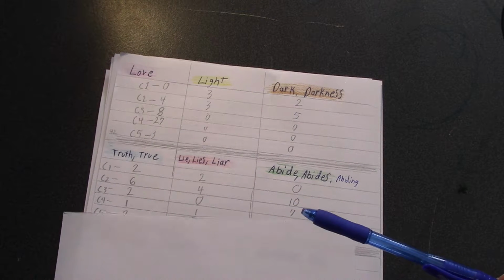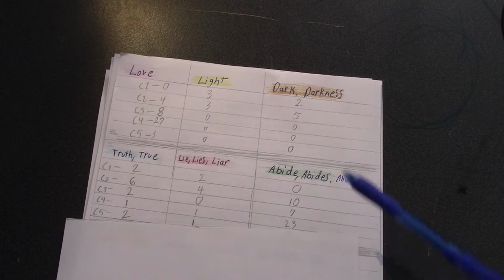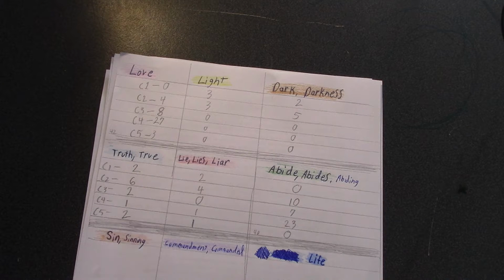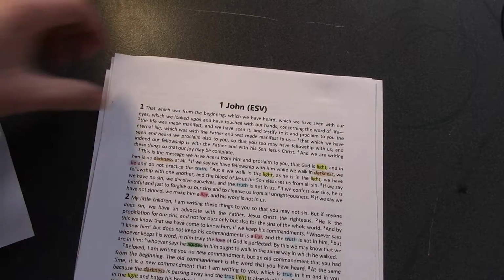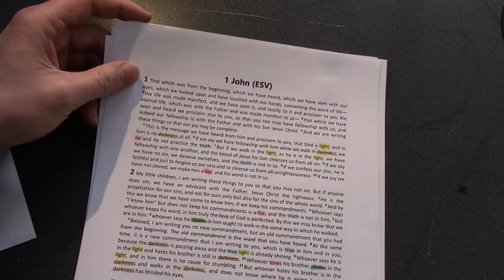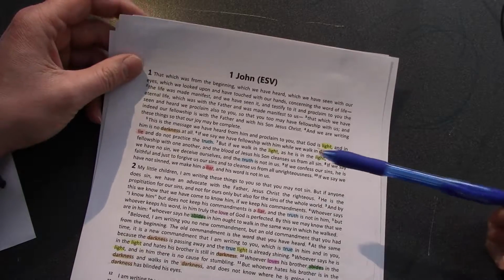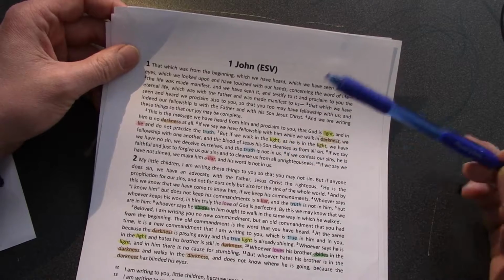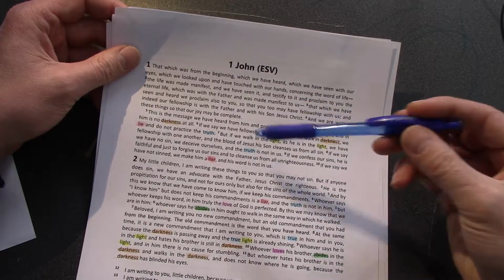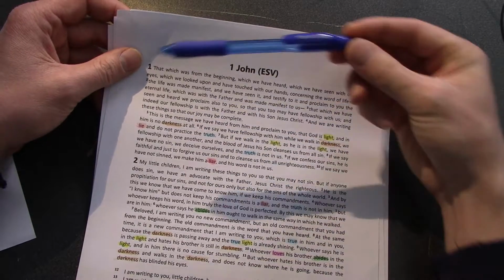Before we go on to abide, let's look at something interesting about truth and lies. I don't know if you noticed this, but an awful lot of time in our text, truth and lies or liars are mentioned right next to each other. Of course, in this section, they're mentioned together.